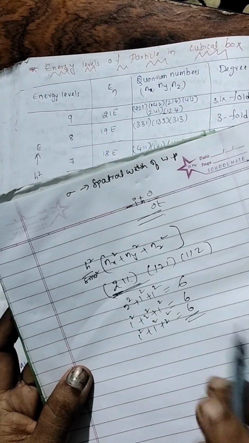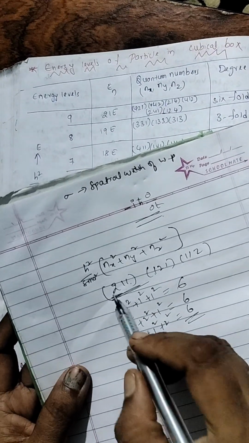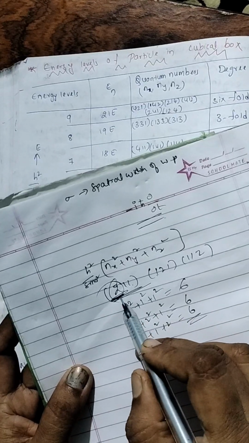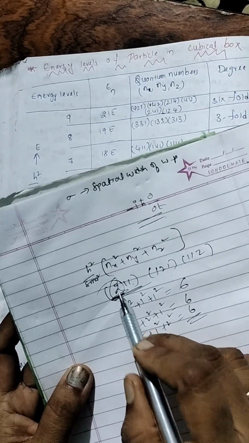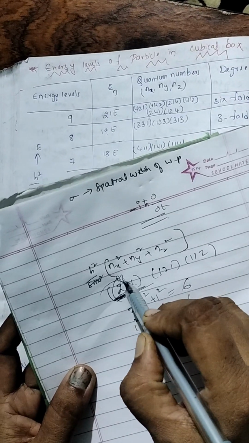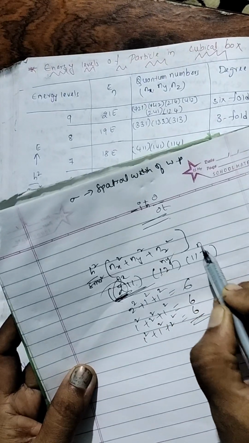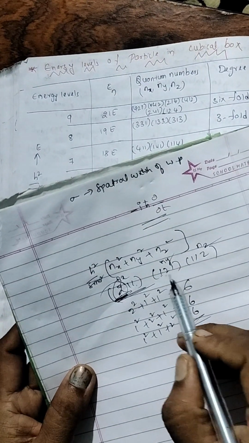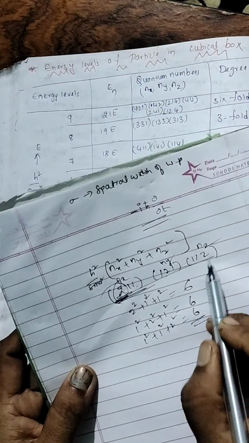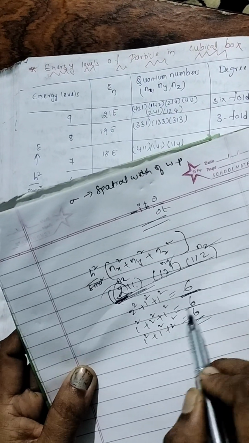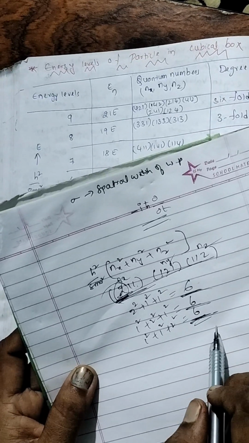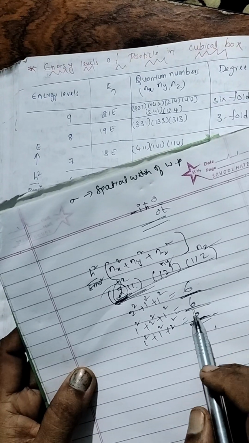Now here, one of the quantum numbers is different. Here nx is 2, here ny is 2, here nz is 2. Even though they are different, if we take this combination, we are getting the same energy level: 6, 6, 6.